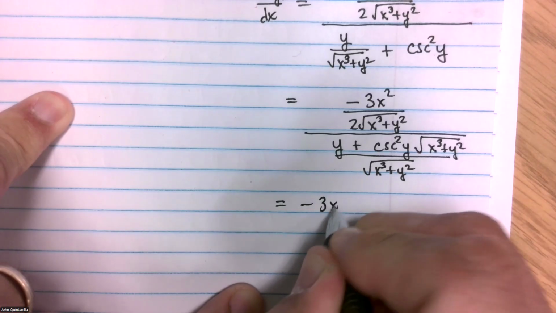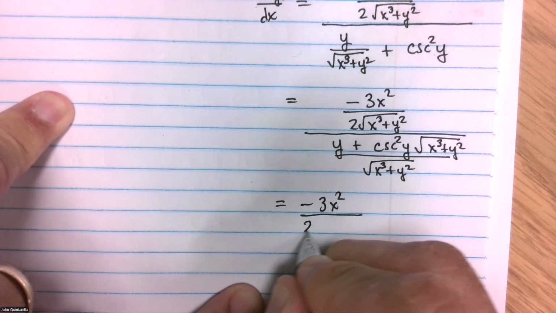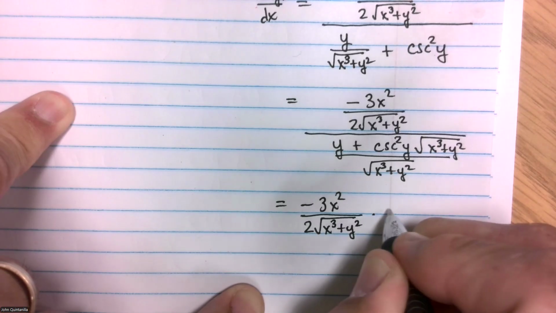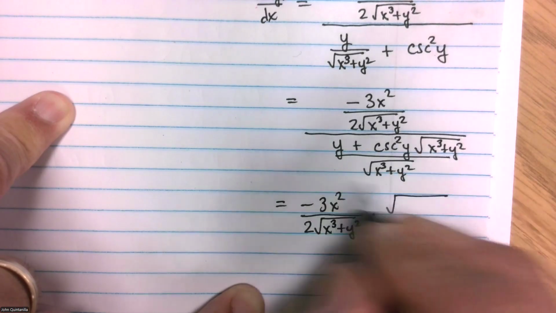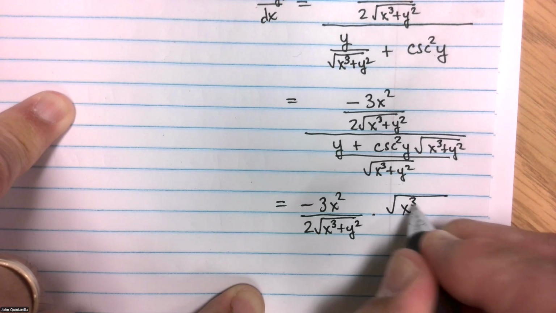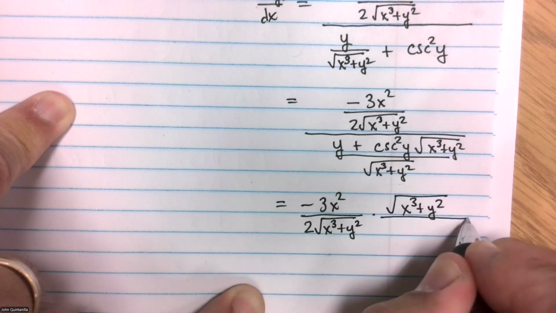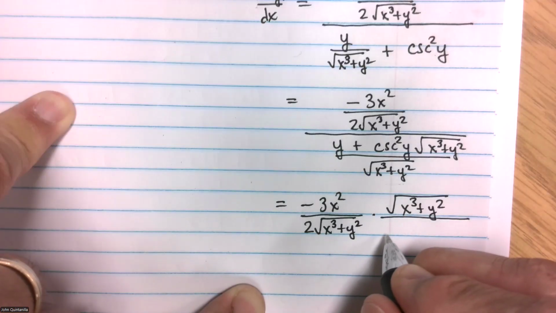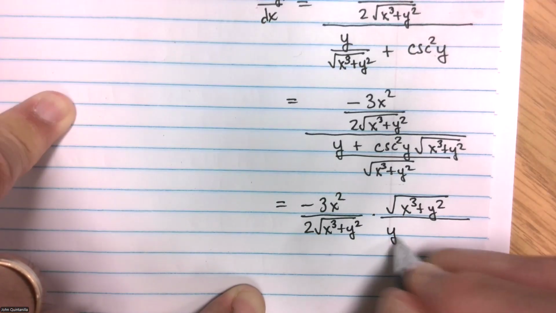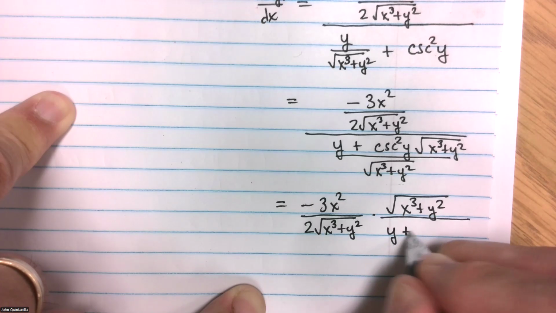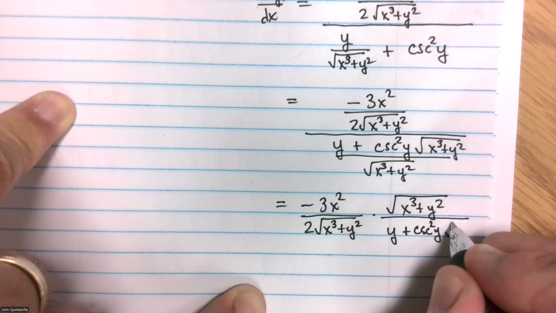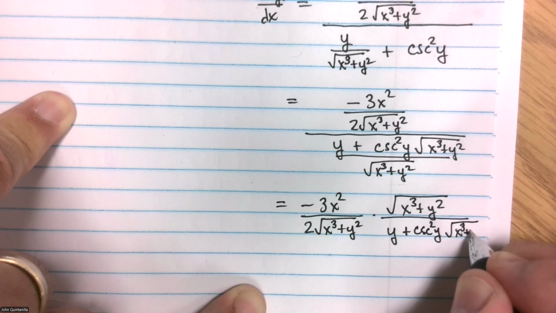I have negative 3x squared over 2 times the square root of x cubed plus y squared, times, I now multiply by the reciprocal, the square root of x cubed plus y squared all over y plus cosecant squared y times the square root of x cubed plus y squared.